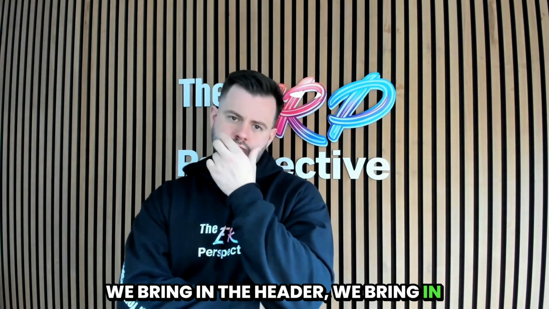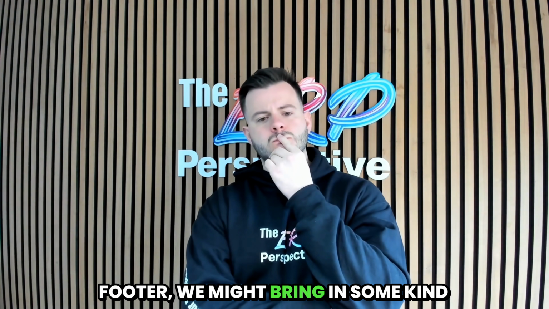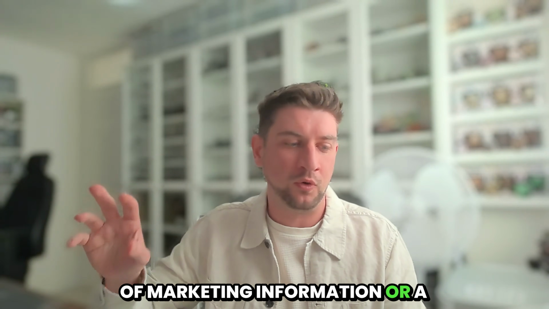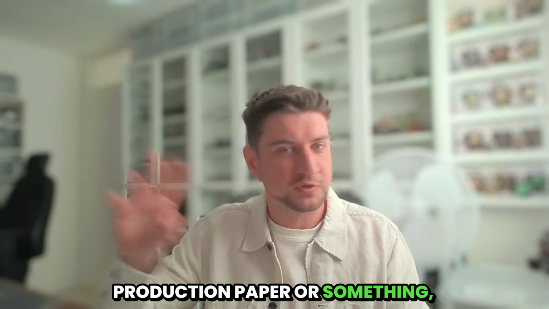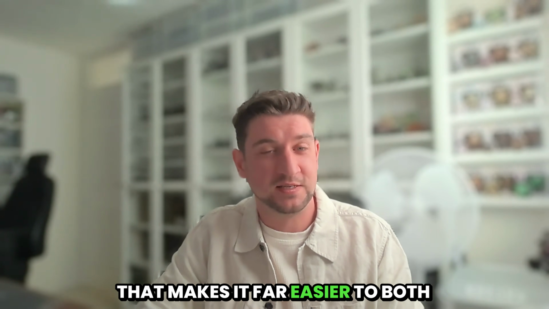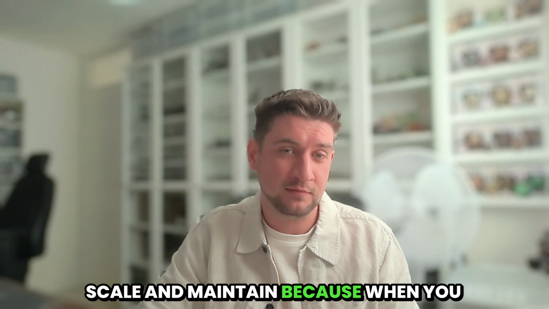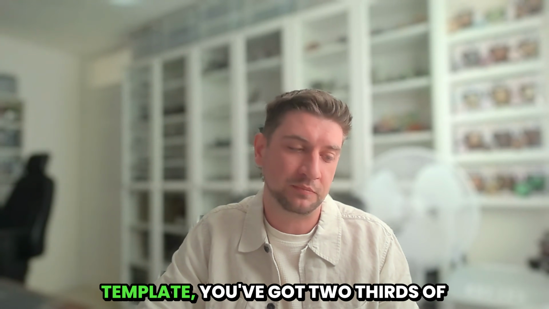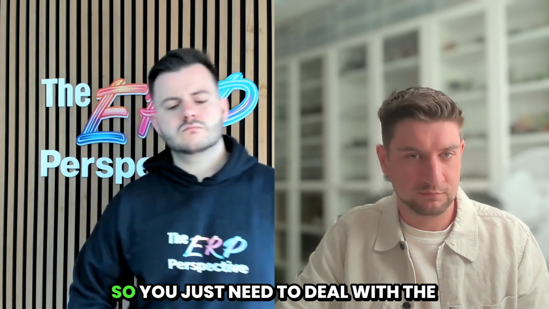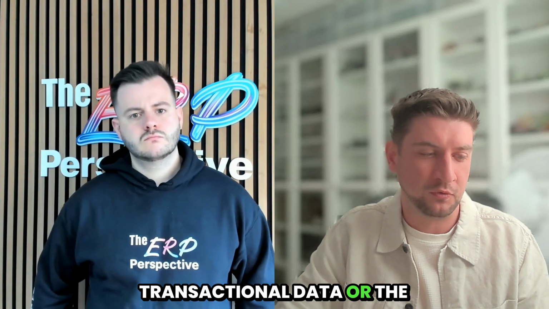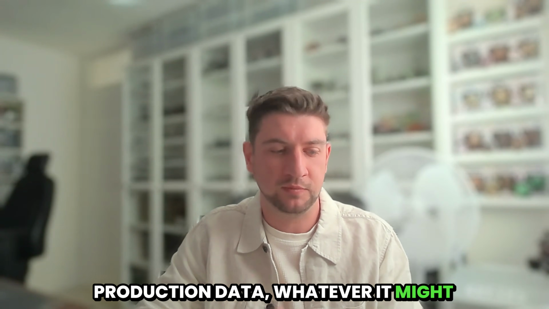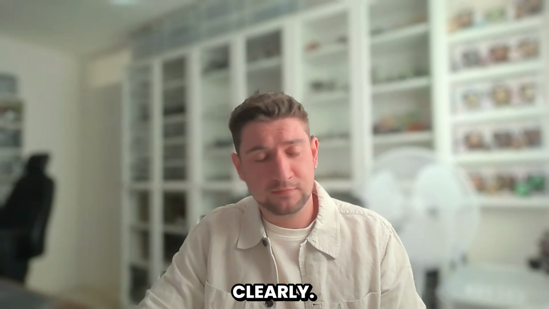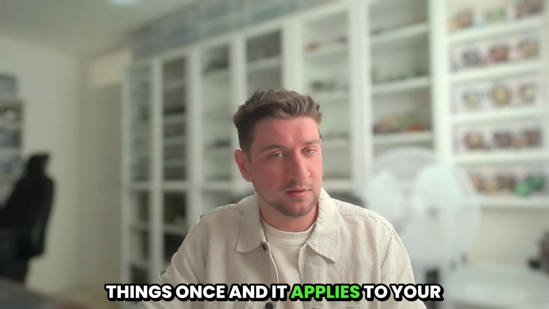We bring in the header, we bring in the line items, we bring in the footer, we might bring in some kind of marketing information or a technical drawing if it's a production paper or something, whatever. That makes it far easier to both scale and maintain, because when you need to add a new report or a new template, you've got 2/3 of it done. So you just need to deal with the transactional data or the production data, whatever it might be. And that maintenance is clearly way easier because you change things once and it applies to your whole estate.